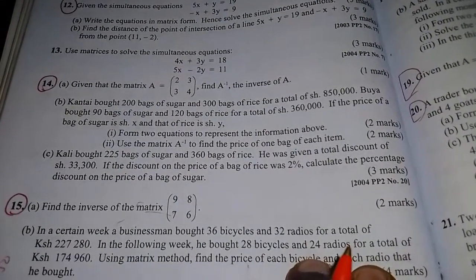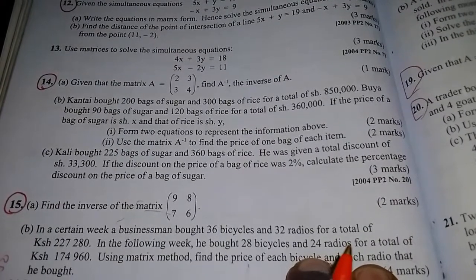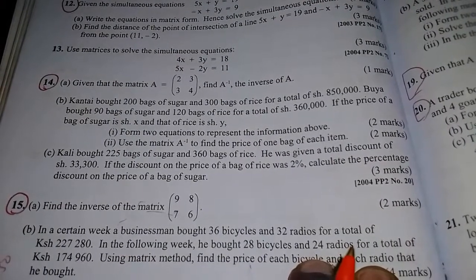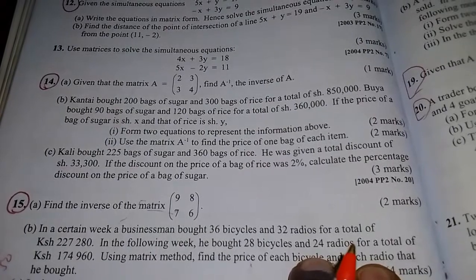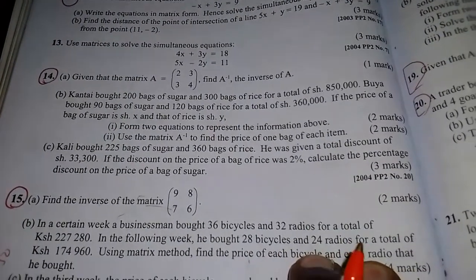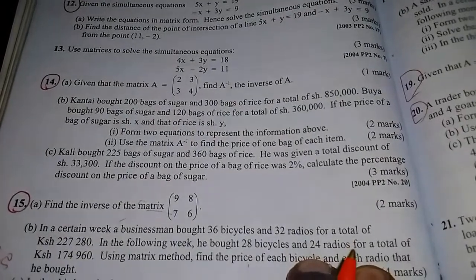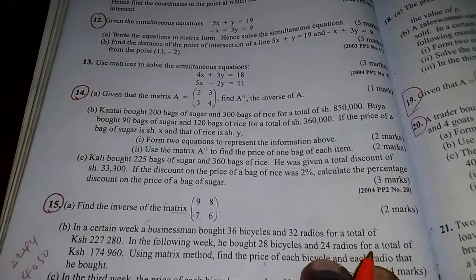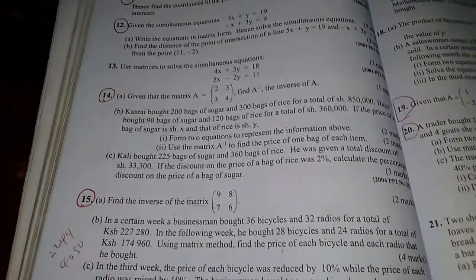I'm going to put down some concepts before I embark on the question, so that you can follow and know what you're supposed to do, just in case you come across such a question in any examination. First, I'm going to introduce this.